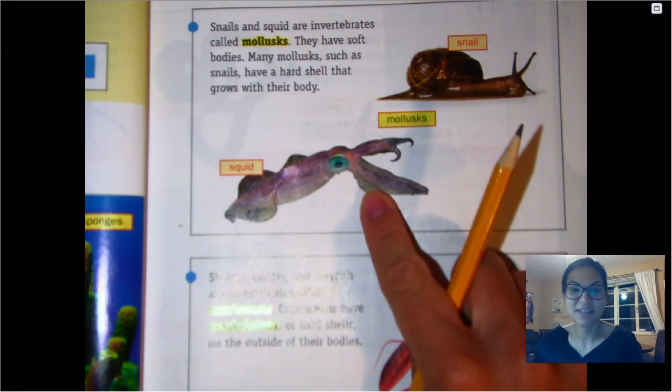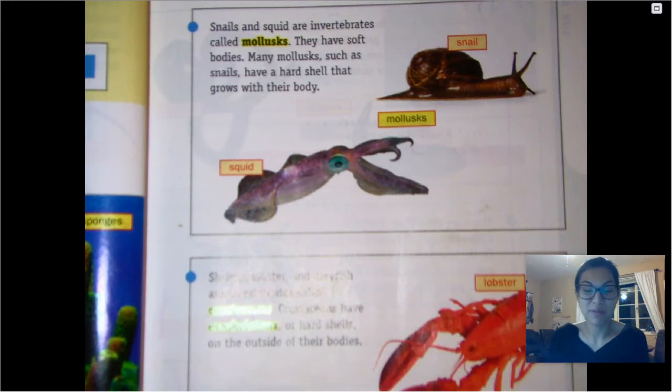Now, I've never seen a live squid unless I'm just not remembering. Maybe at the aquarium I have. I'm sure I have. I'm just not remembering.